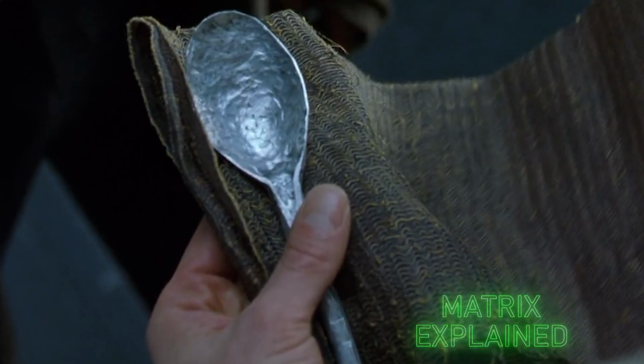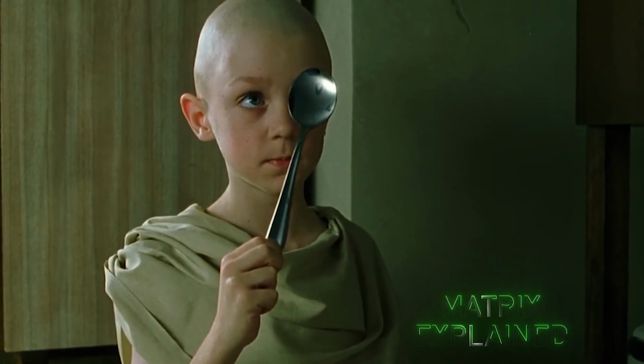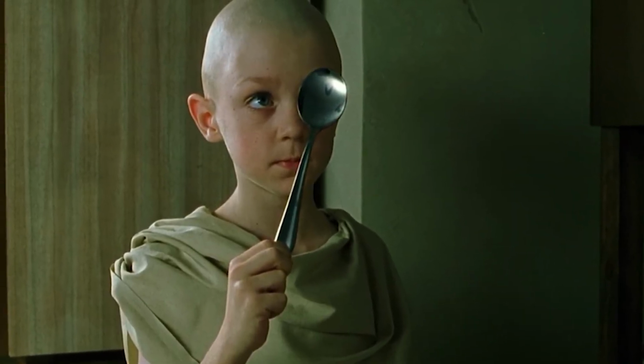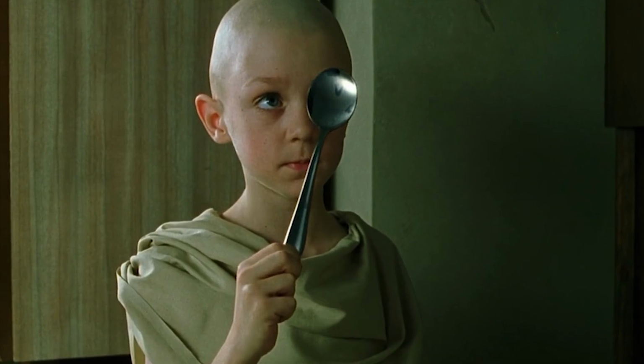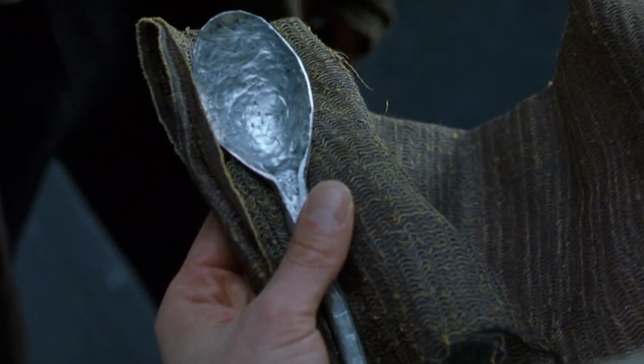But there is a deeper meaning behind this scene. Recall that the person who told Neo about the spoon was a child who lived with the Oracle, and his nickname was the Spoon Boy. This little boy helped Neo understand that the Matrix can be manipulated. But why would the boy send a spoon to Neo in the real world? There are two possible reasons. Either it was a coincidence, or it was planned.